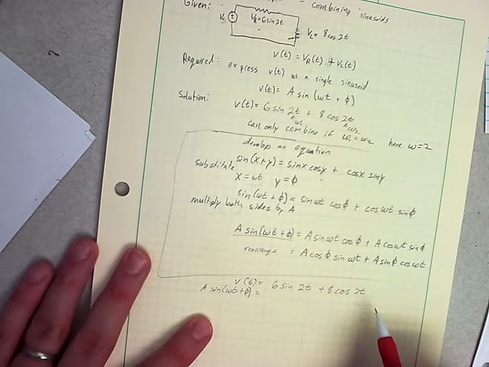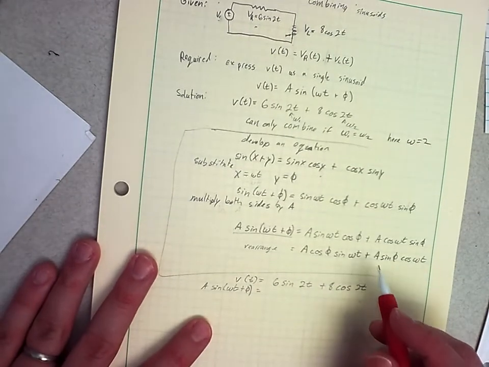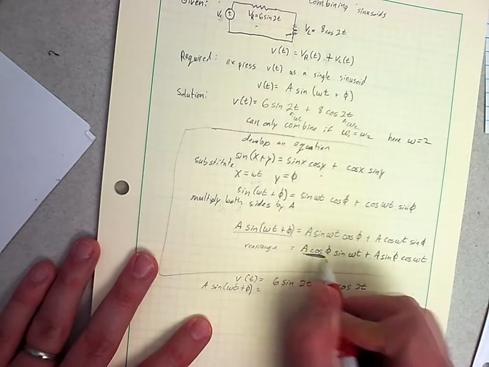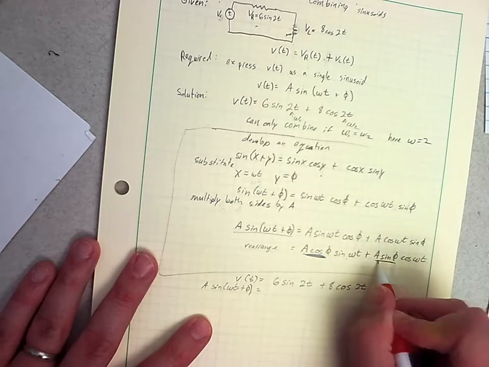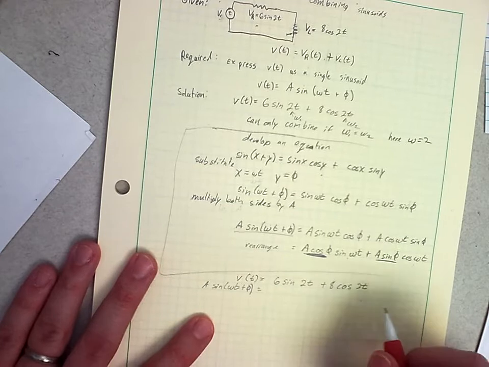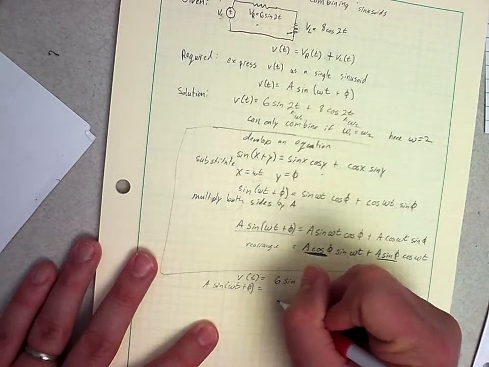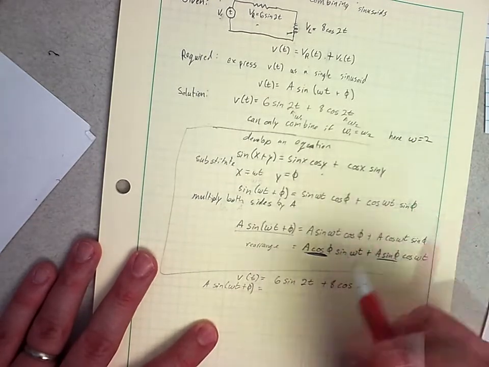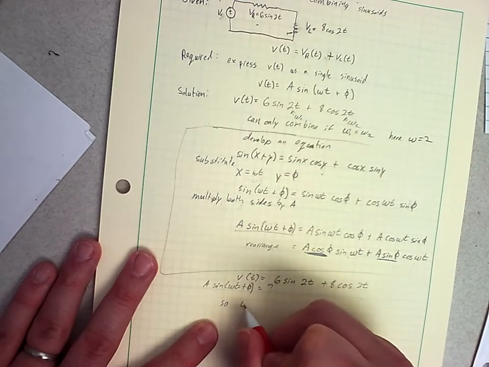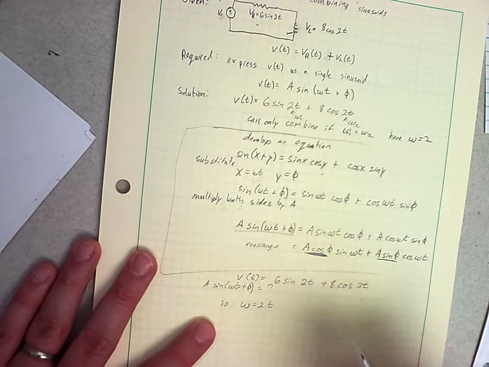If I start matching up terms here, it looks like this times sine t and that times cosine works out. And I've said this before, I know my omega. I know omega is 2.